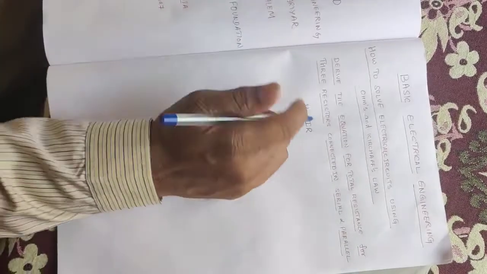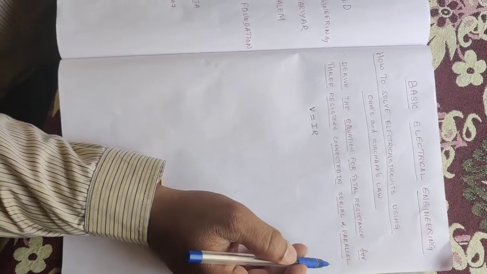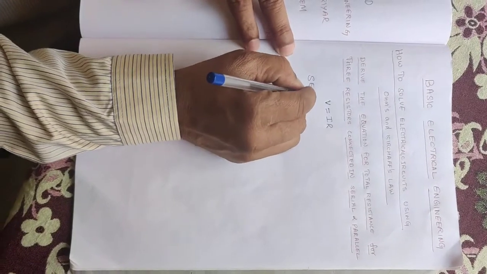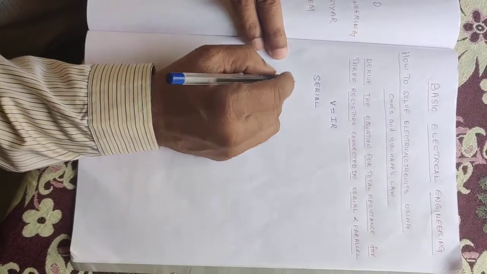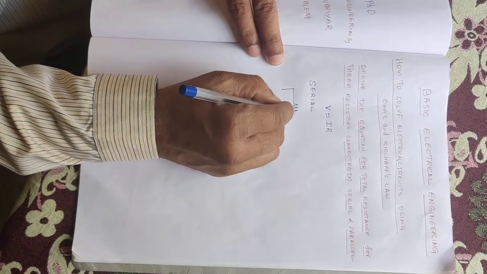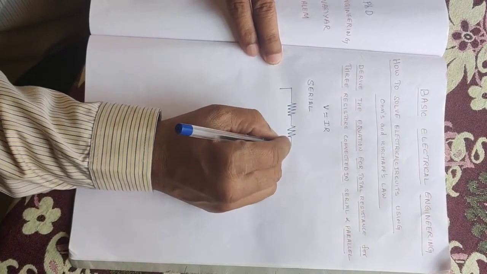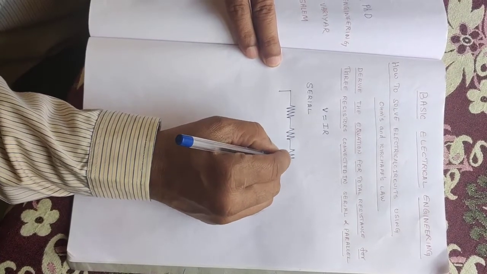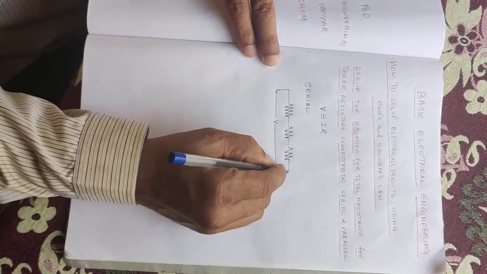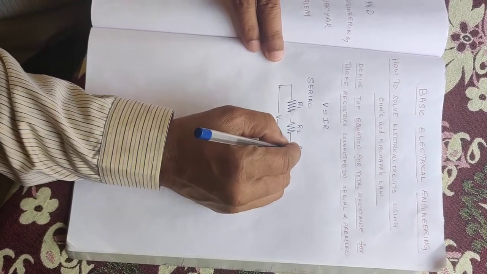Now we have to derive the equation for total resistance for three resistors connected in series and parallel. First we will see the series connection. Take three resistors connected across the voltage: R1, R2 and R3 are connected in series across the voltage source V like this. So R1, R2 and R3.